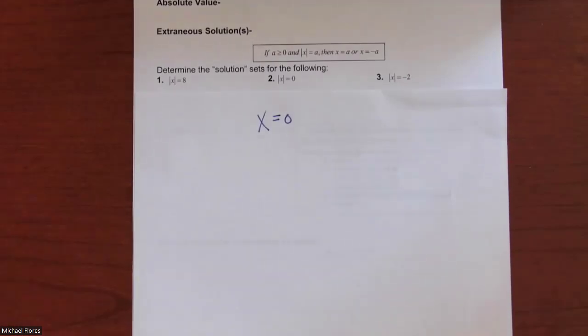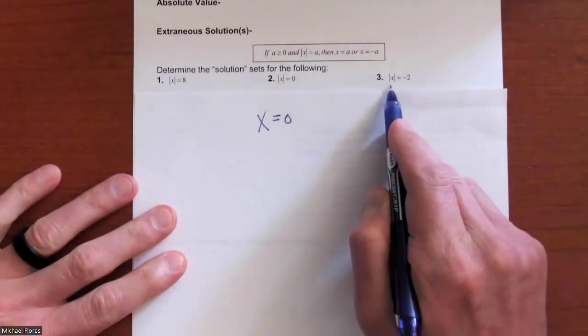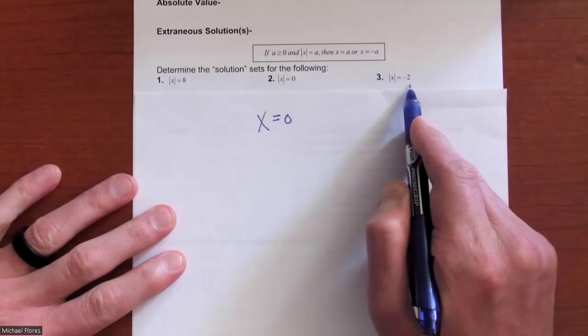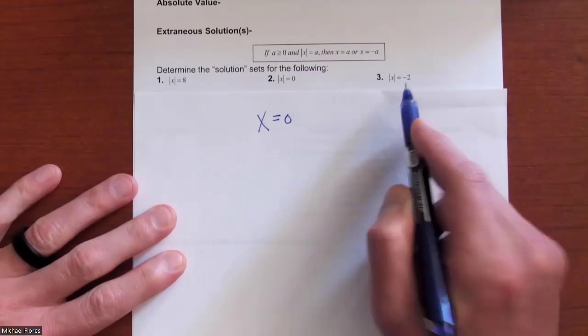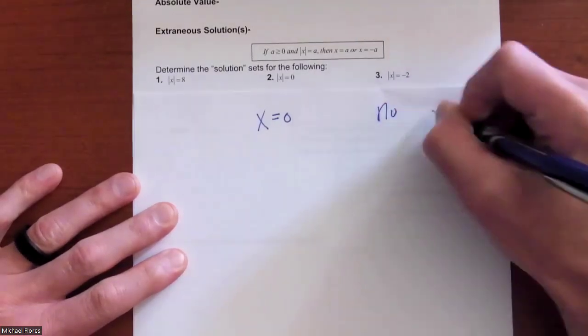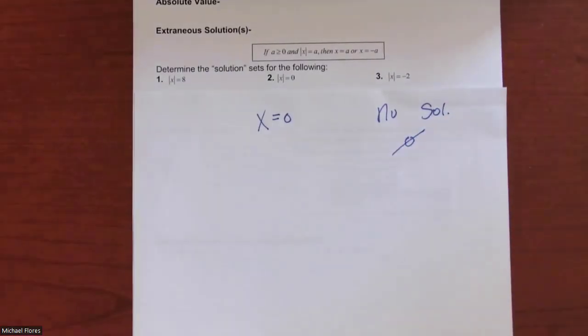For example 3, you might be tempted to say, oh, let's set up two equations, x equals negative 2 and x equals 2. Let's do some thinking here. What absolute value will produce a negative result? There's not one. Your absolute values will never be negative. So no solution, or you can write that as no solution.